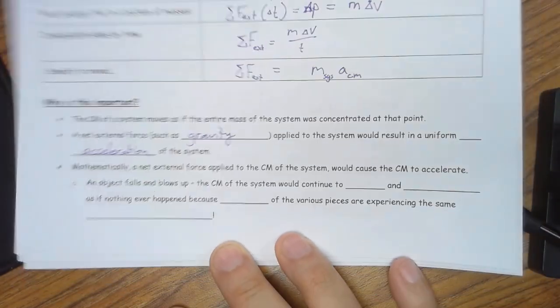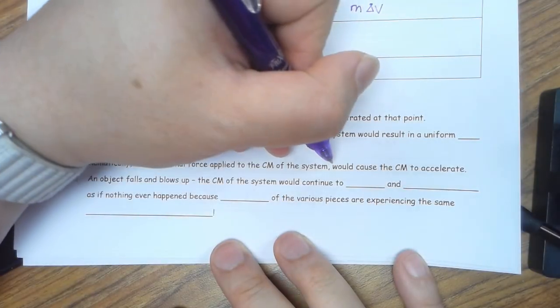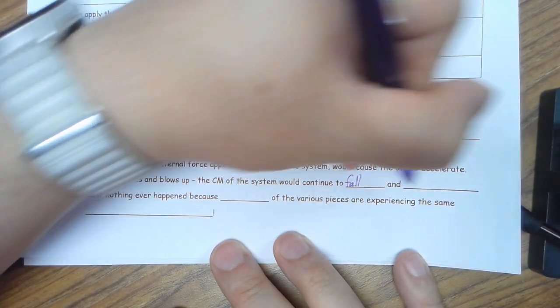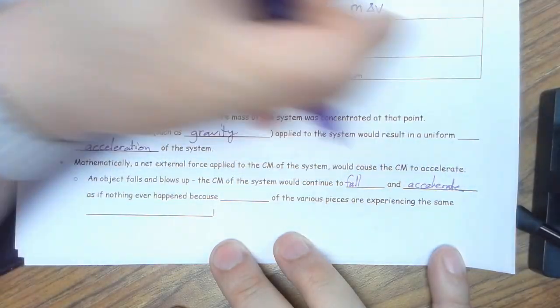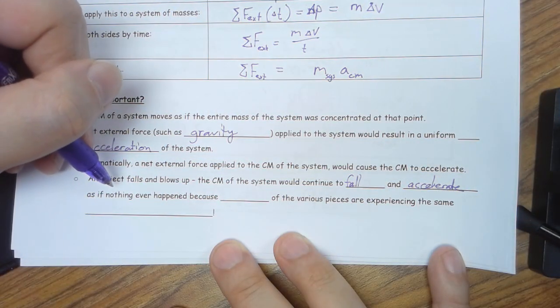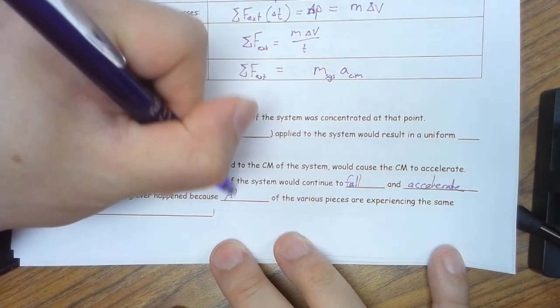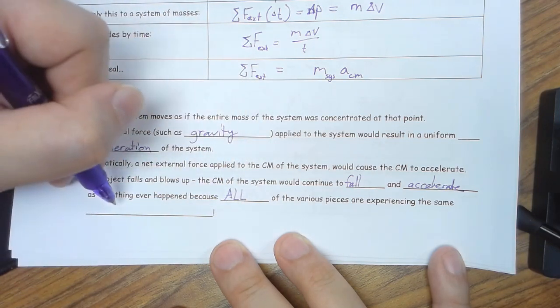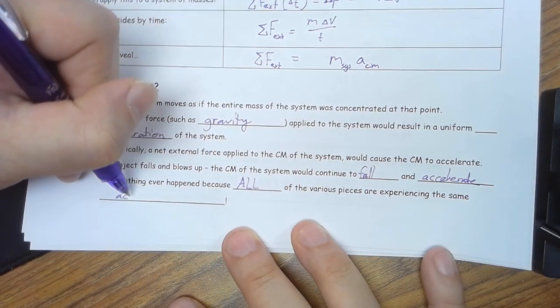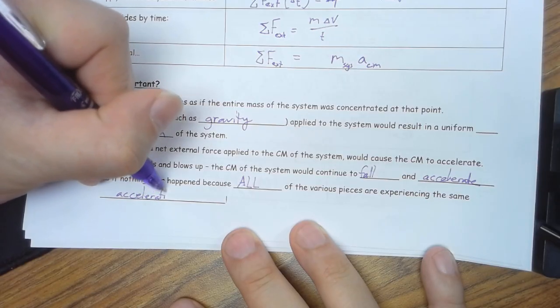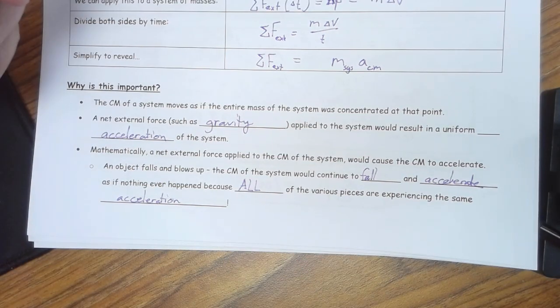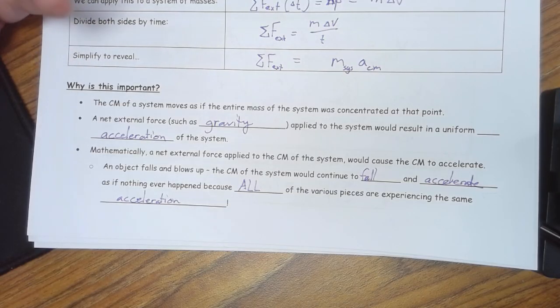An object falls and blows up. The center of mass of the system would continue to fall and accelerate as if nothing ever happened, because all of the various pieces are experiencing the same acceleration. But this is also helpful because we talked about frame of reference, right? And we talked about filming in a big plane, right? Things like that.